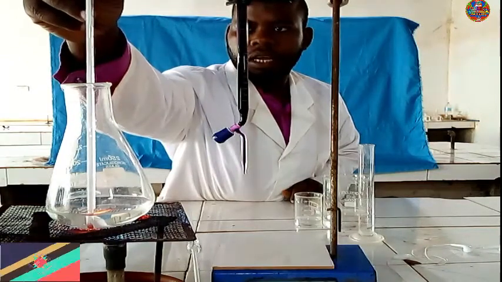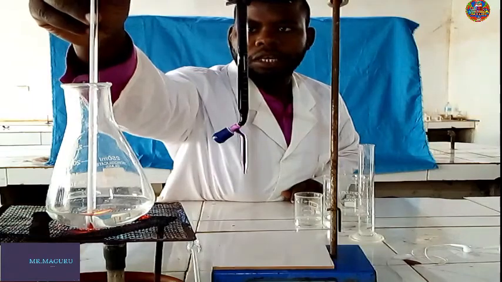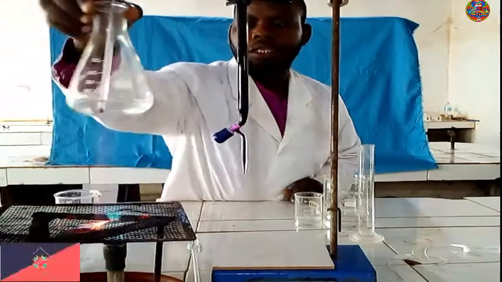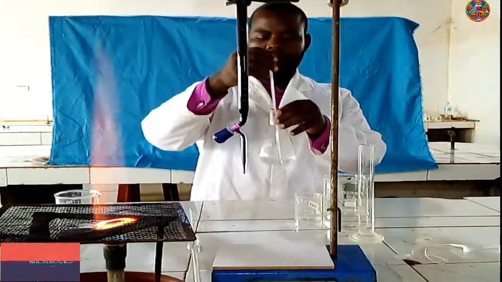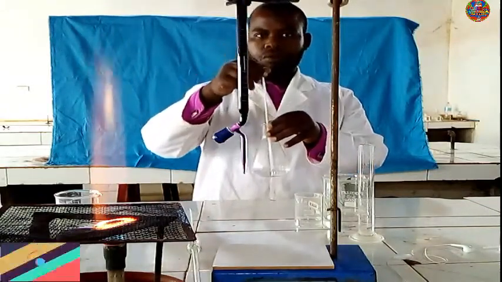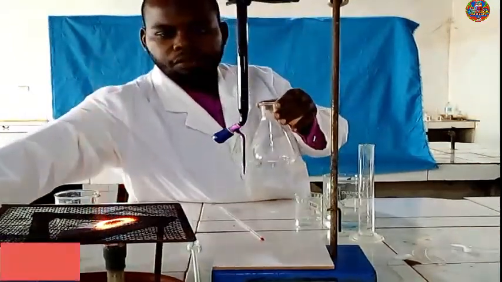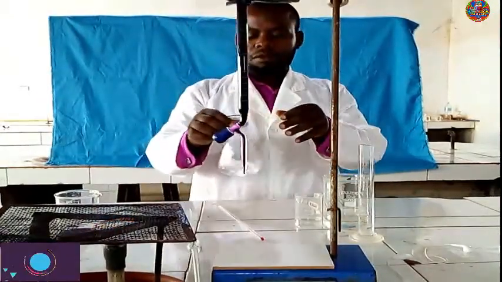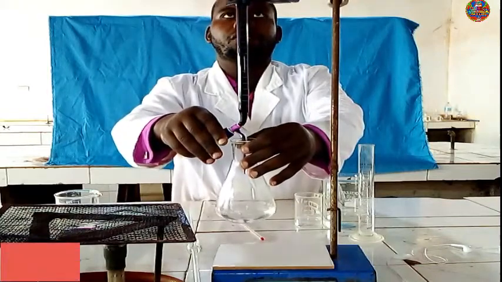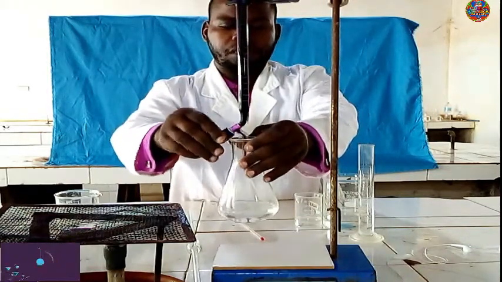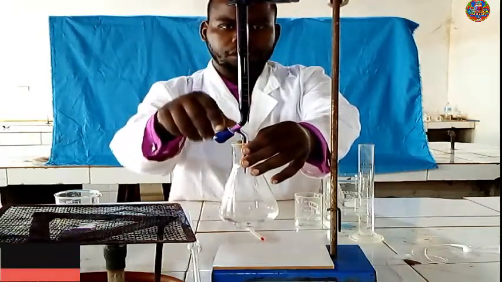Now we wait a minute to reach 70 degrees centigrade. That is now 0. If it goes above, you have to wait to cool your solution. And if it is ready, you switch off or minimize the gas of your burner. We note the initial volume, and then I will proceed with the titration. Let's be together at the conical flask to see the color change.